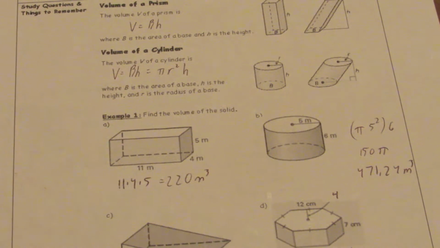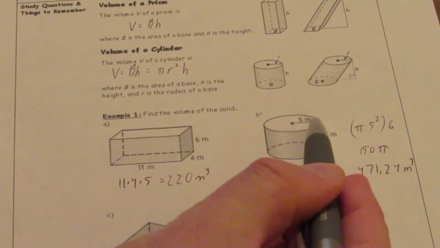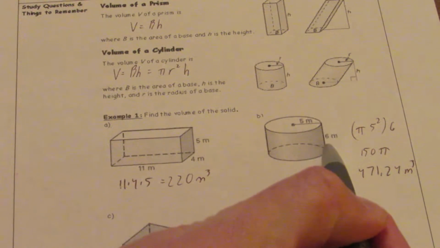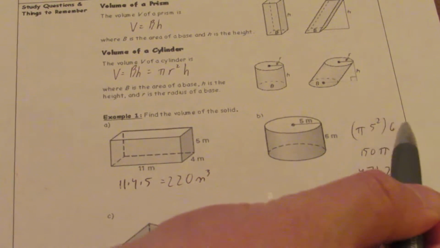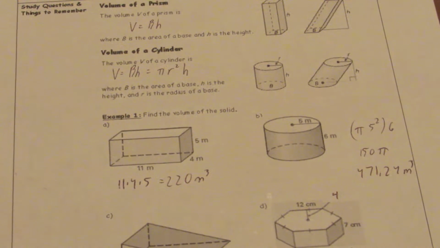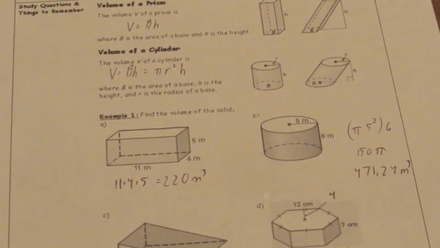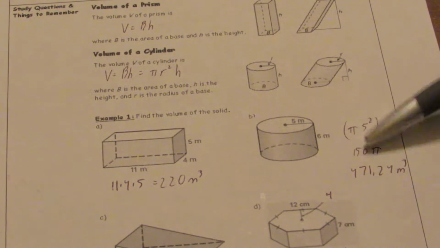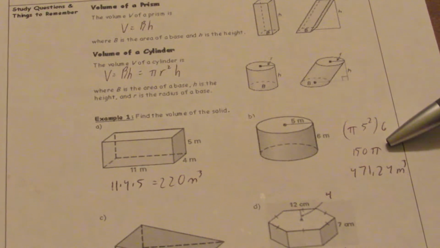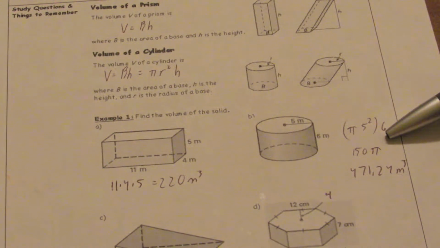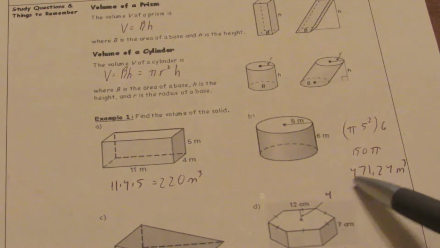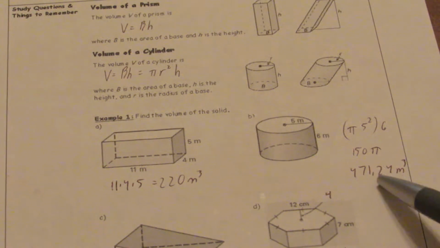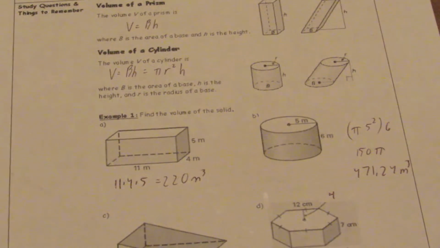Then B, we have a cylinder. So I have a radius of 5, a height of 6. So I have pi times 5 squared times 6. And then 5 squared is 25 times 6 is 150. So 150 pi is an answer. It's an acceptable answer. That's our exact answer. If you're asked to multiply it out, you would get 471.24 meters cubed.